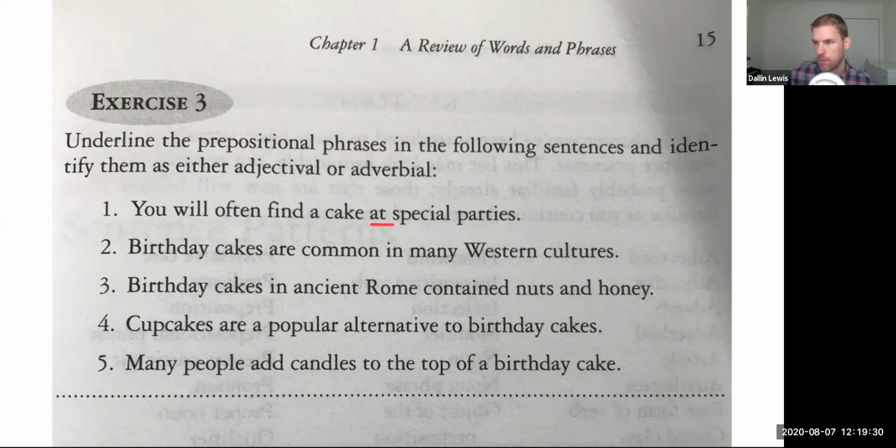Will, we'll talk about that later, but it's what we call an auxiliary verb, indicating future tense. Often is an adverb, but it's not a prepositional phrase. Find is a verb. A is a determiner. And cake is another noun. At, on the other hand, is a closed class word. It's the only closed class word except for a that we've seen so far.